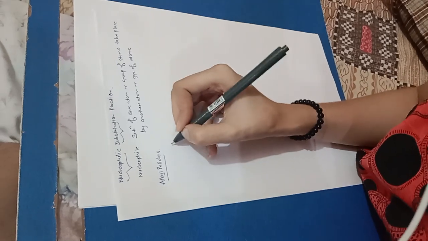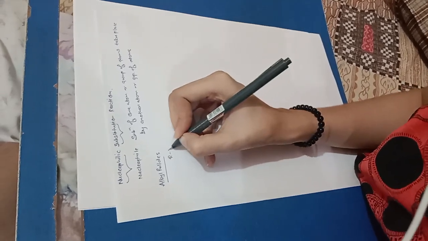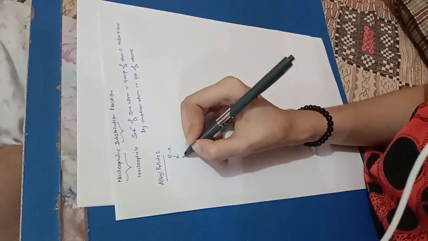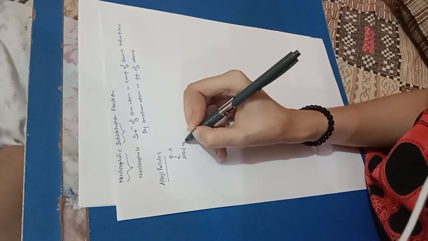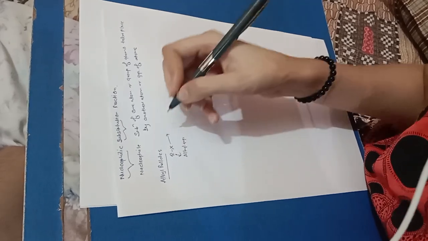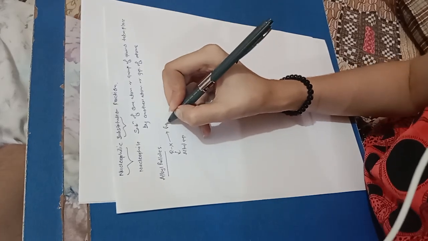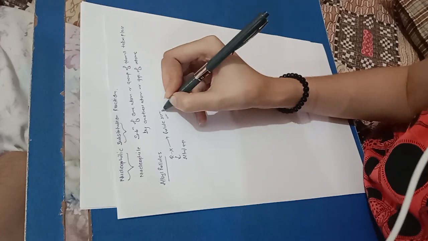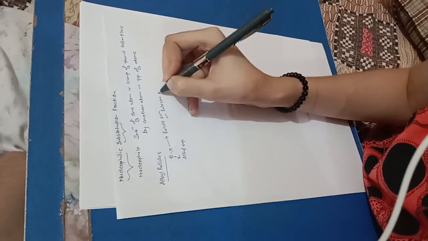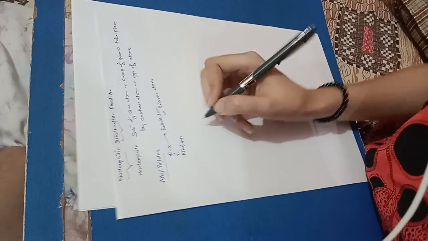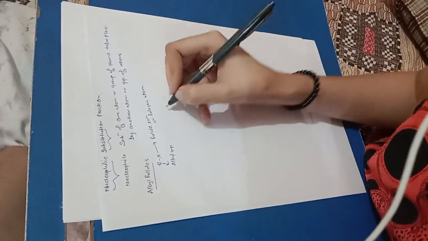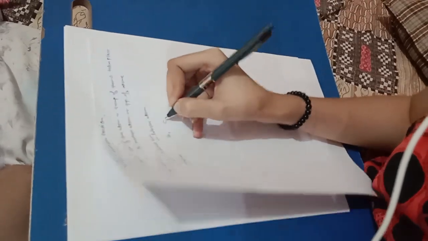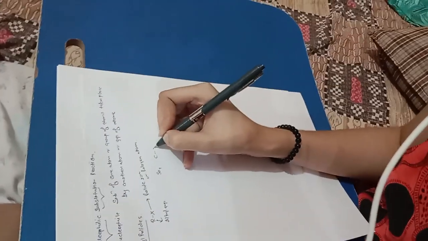In alkyl halide, R stands for any alkyl group and X stands for any halide or halogen atom. You can write it as C-X.